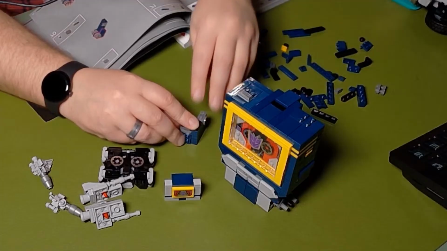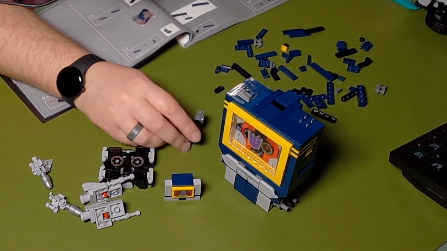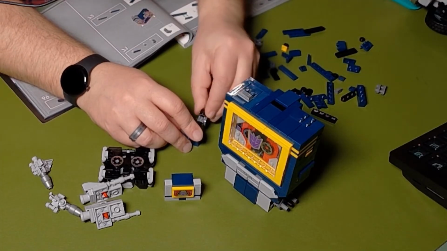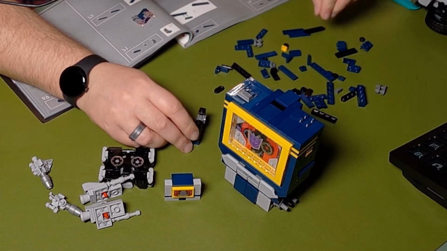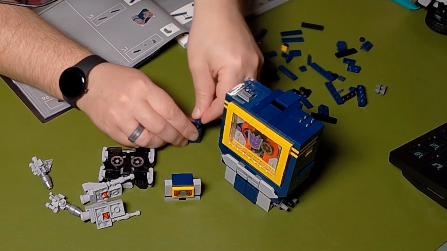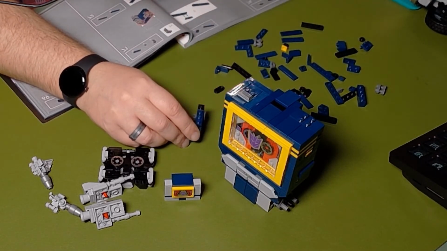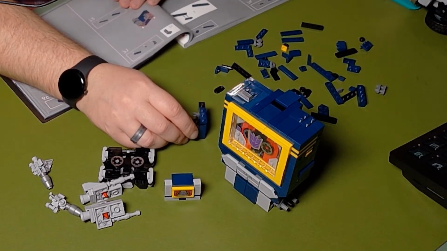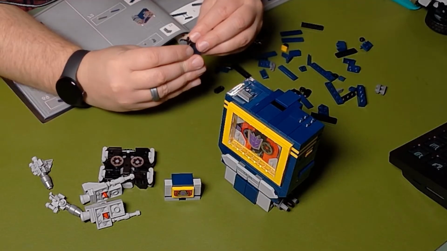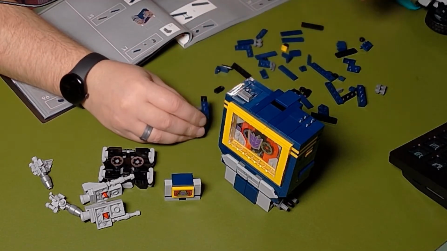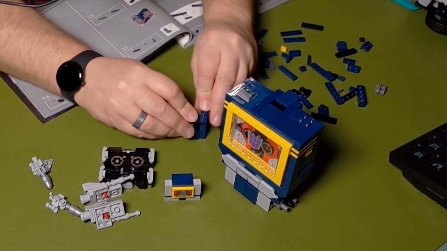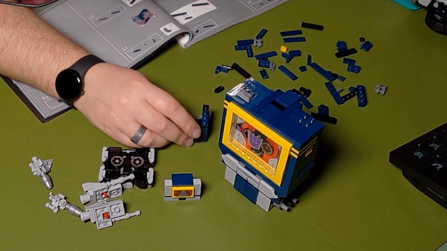Oh, so I'm going to be building two of those things. With this one back here, and a 3. There it is. And another one of these. And then this piece. All right.